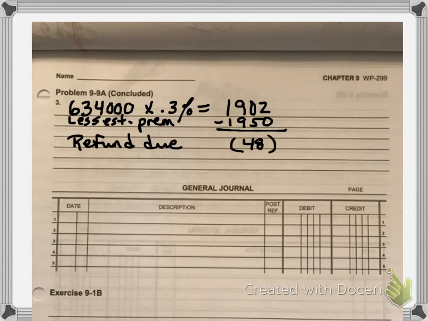So when the actual payroll is less than the estimated payroll, then the entry to adjust that at the end of the year is a debit to insurance refund receivable for the $48 overpayment, and the credit is to workers' compensation insurance expense.